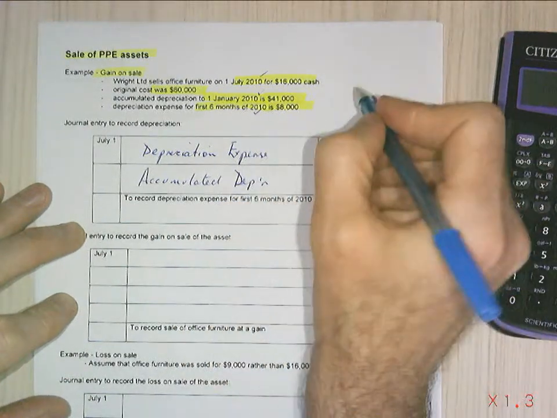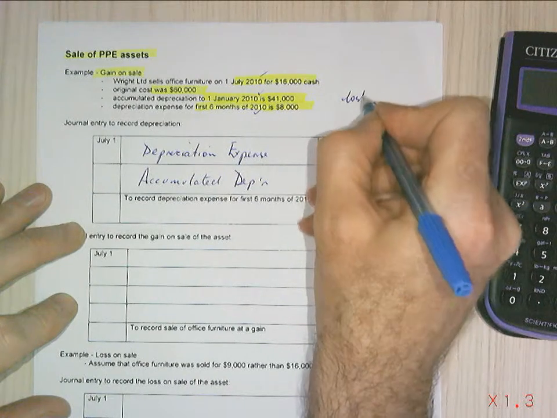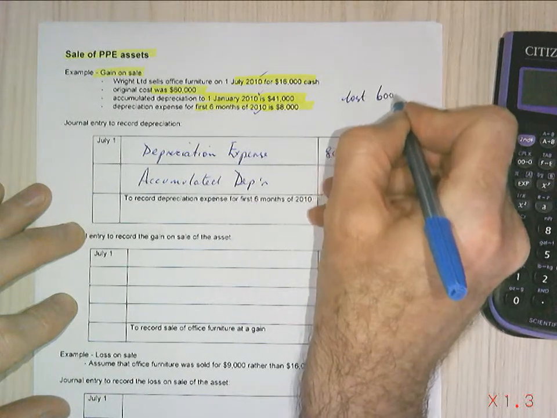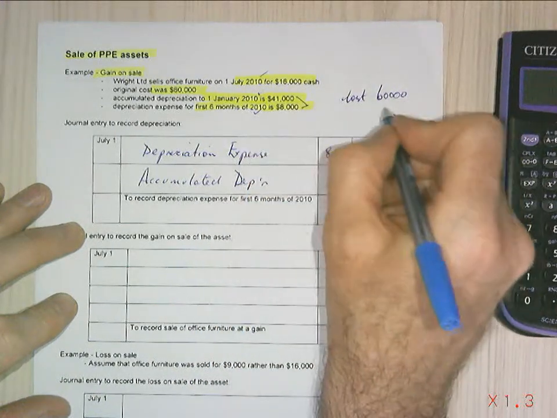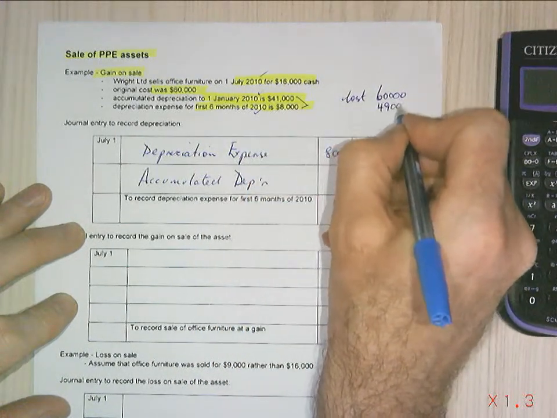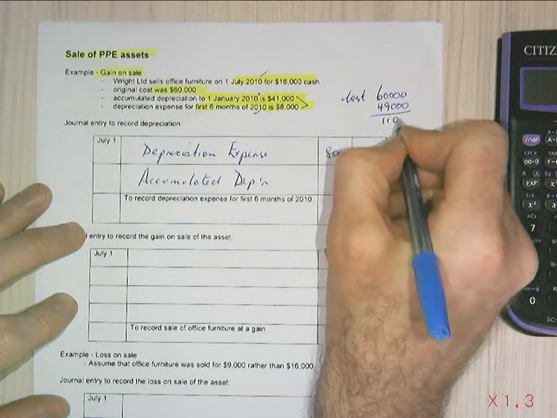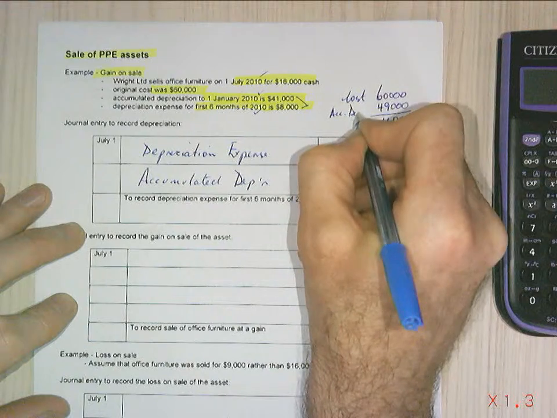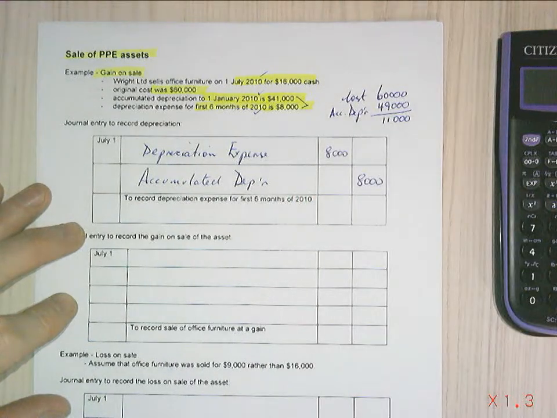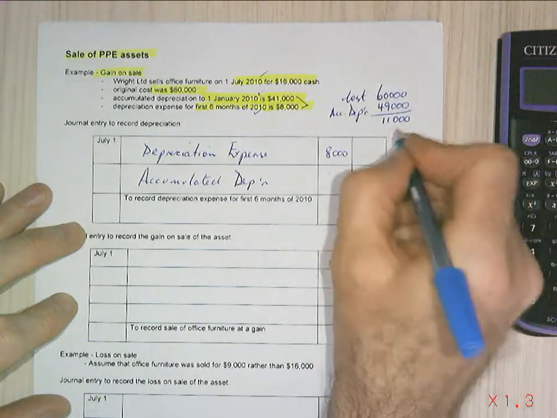So now we've got an asset with a cost of $60,000 and accumulated depreciation of $49,000. So a book value of $11,000. Okay, so that's the book value.